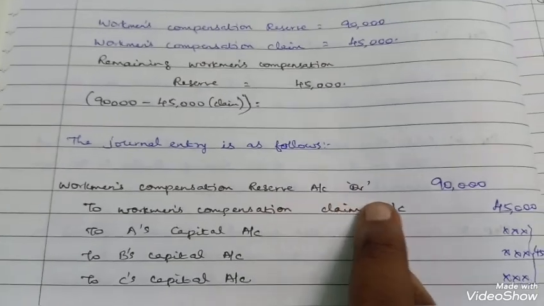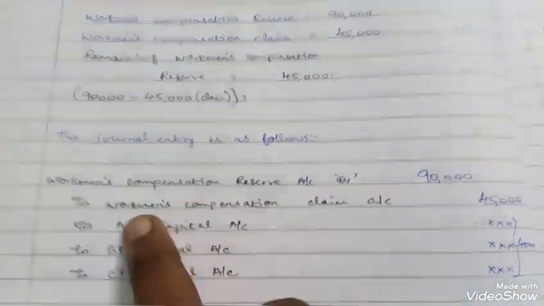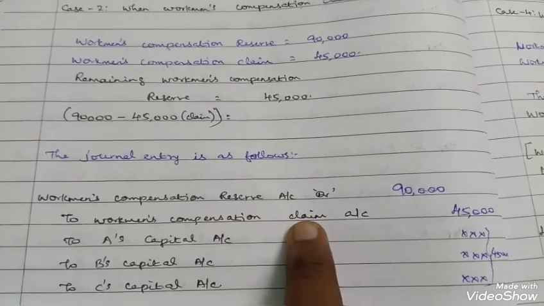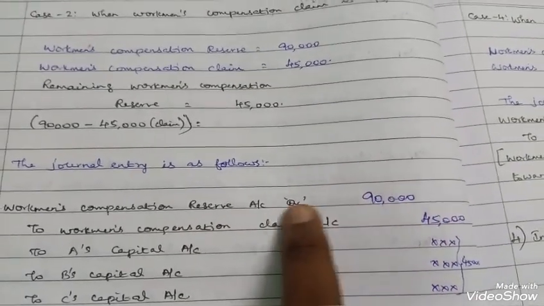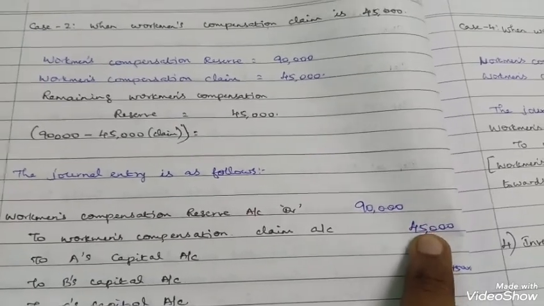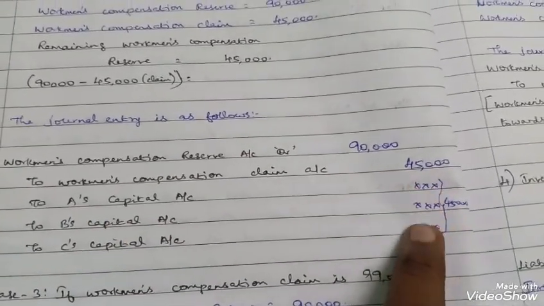Workman compensation reserve account debit, the reserve is 90,000 inside the balance sheet, and the claim of 45,000 will be met from this reserve and the remaining will be shared between the old partners.